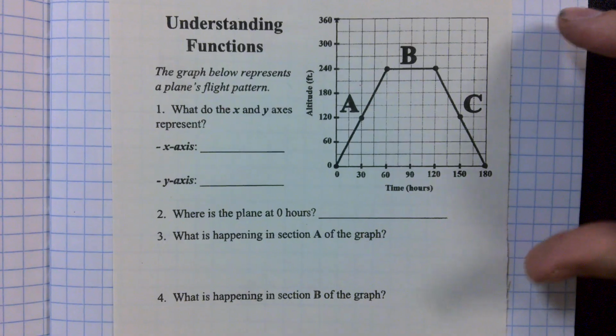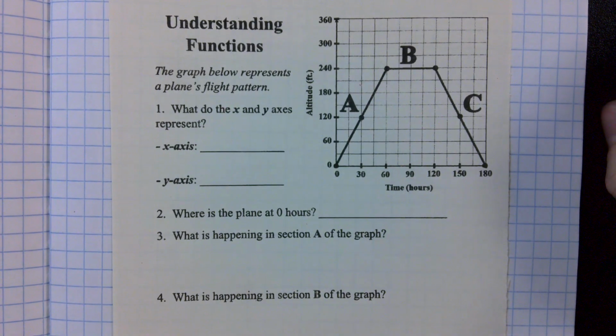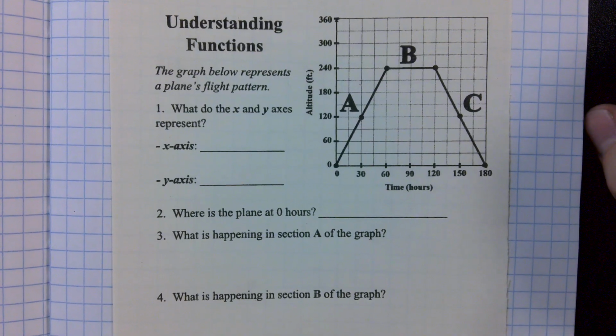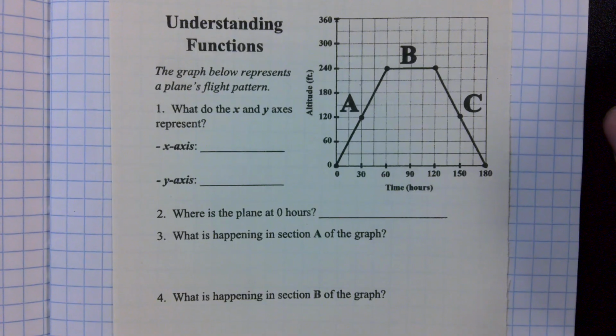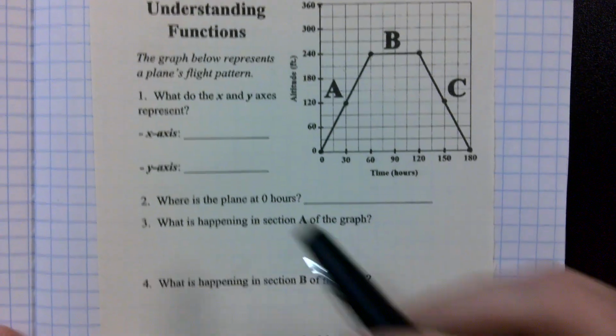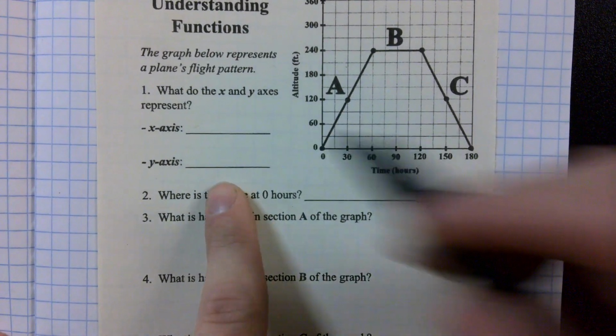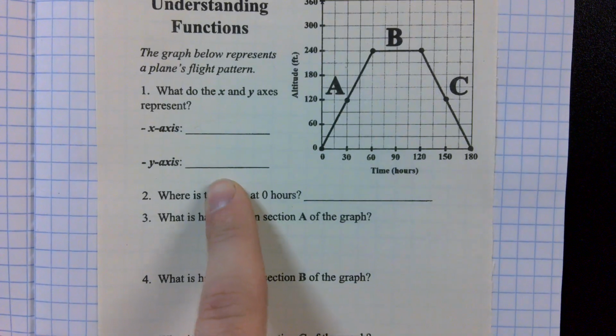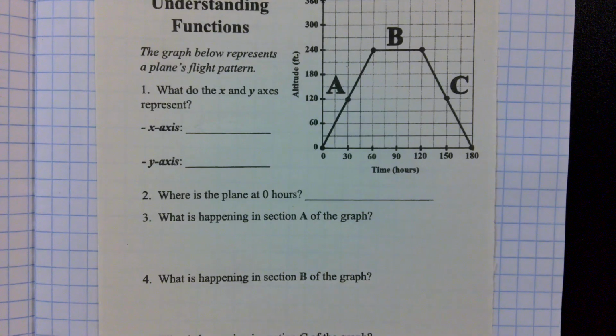So, most of us have been on a plane. If you haven't been on a plane, you know how planes work, right? They're on the ground, they go up in the air, they go down, they land on the ground. Okay? We're understanding, right? That's how planes work. What do the x and the y axis represent? What does the x axis represent here?